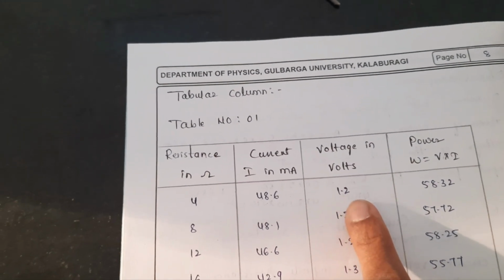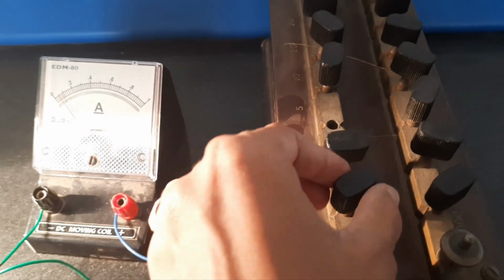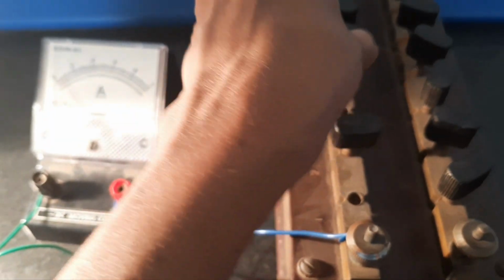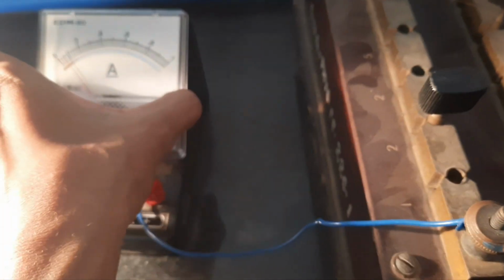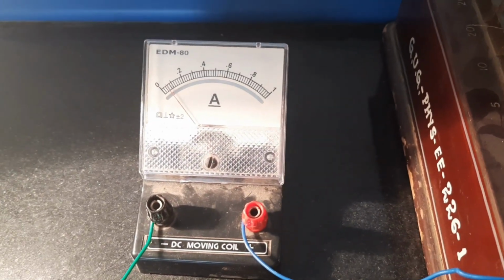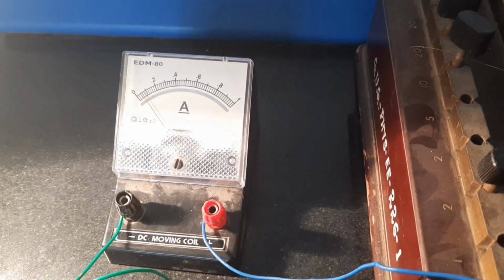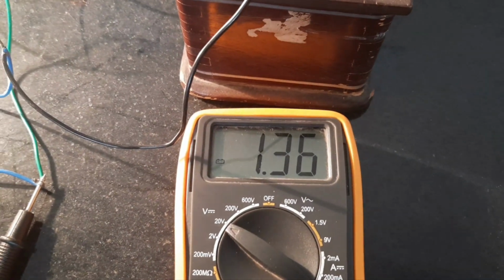So for 4 ohm, like that you can repeat the same procedure. Apply 5 ohm; for 5 ohm we should remove this key and set 5. Here you can check the current and voltage. Here also they got around the same, 50 milliampere. For the corresponding current, the voltage is 0.3.